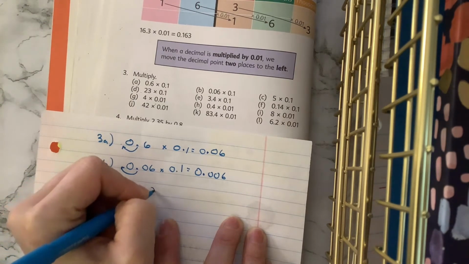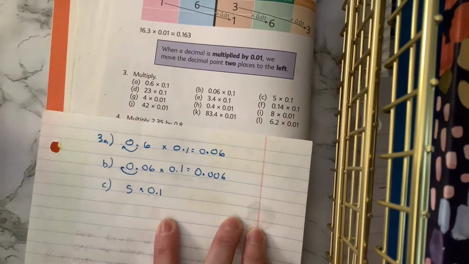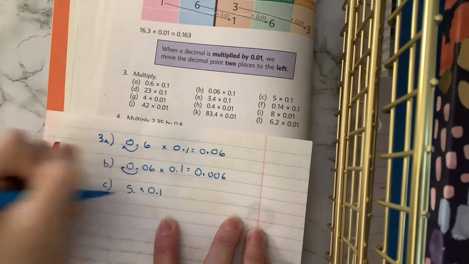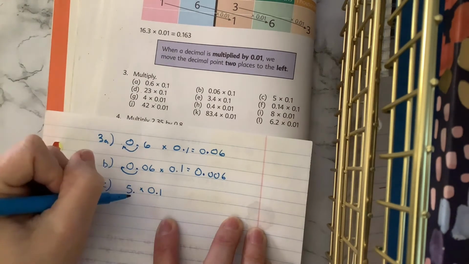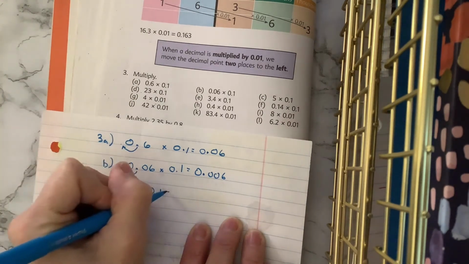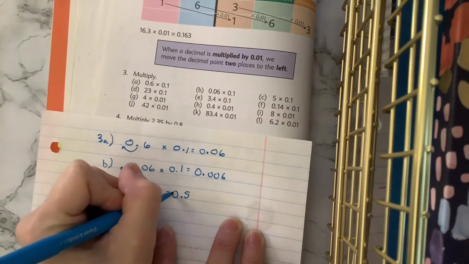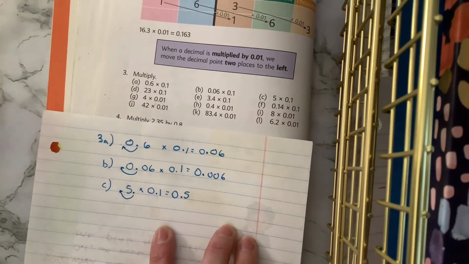Next, 5 times 1/10. There is no decimal point here, but we need to remember with whole numbers that the decimal point is at the end of the whole number. So we add that decimal point, we go 1 to the left. Now we have a decimal point followed by a 5, and we add that 0, 0.5.